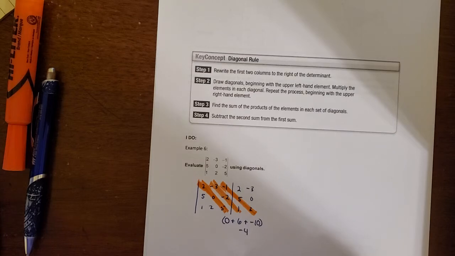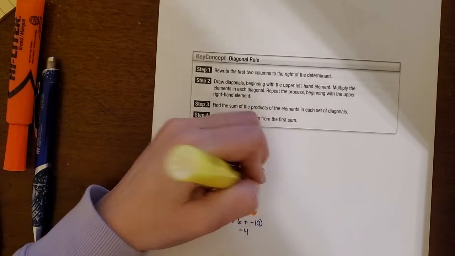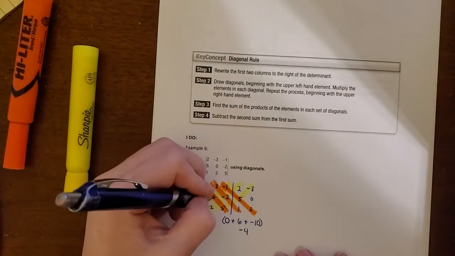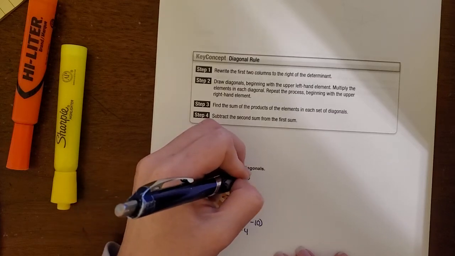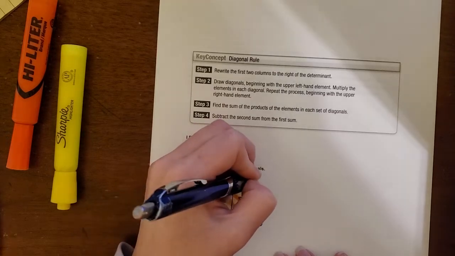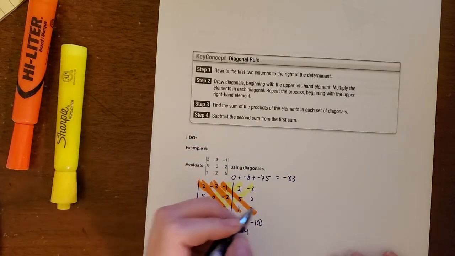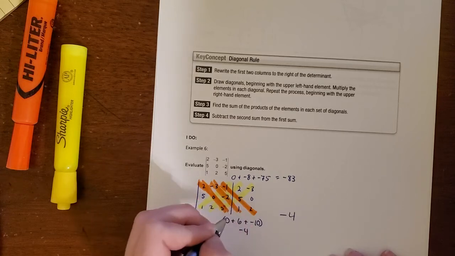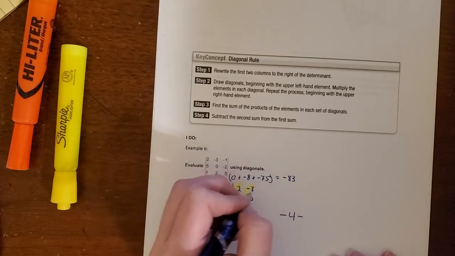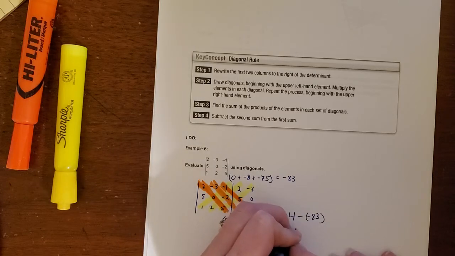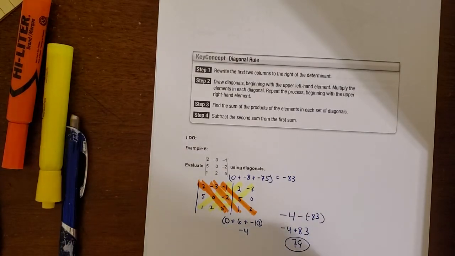Then you're going to multiply on the diagonal going the other way. So from the lower corner, if we do that, 1 times 0 is 0, times -1 is 0. 2 times -2 is -4, times 2 is -8. And 5 times 5 is 25, times -3 is -75. We're going to add those together. And that's going to give us -83. And then to find the answer, you take the product going on the diagonals downward, and you subtract the product going upward. And so we have -4 plus 83, which is 79. Okay, so that's how we do our diagonal rule.